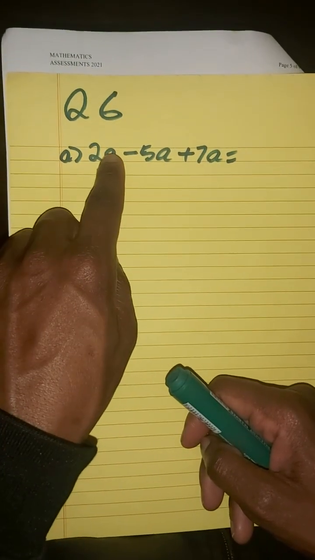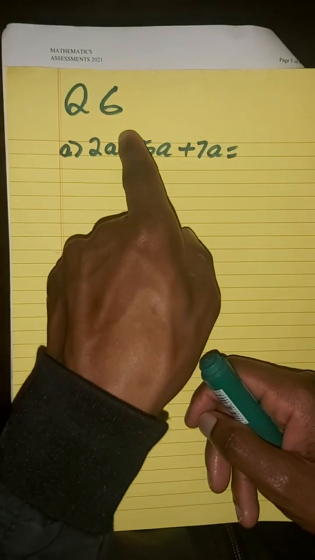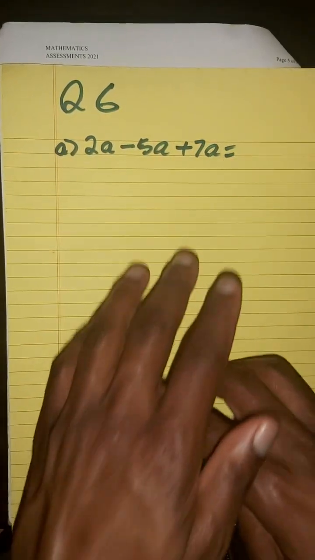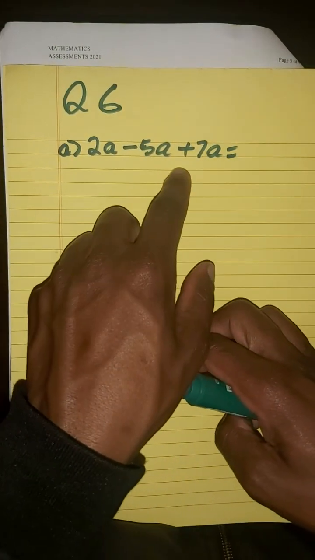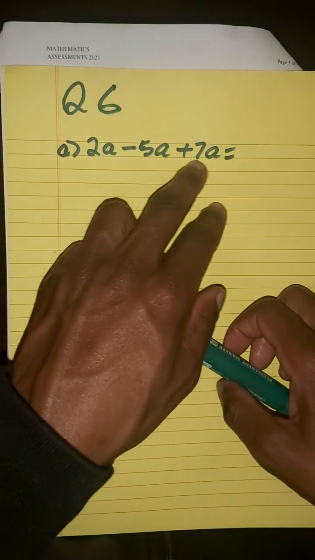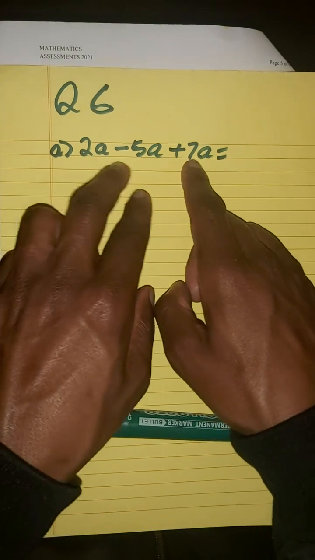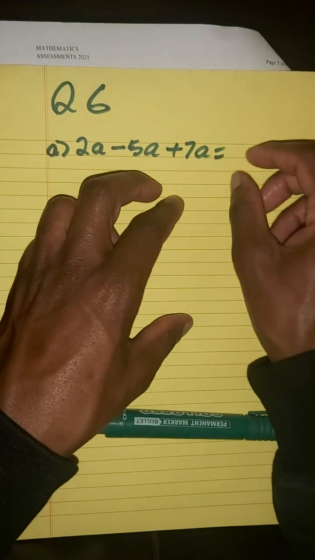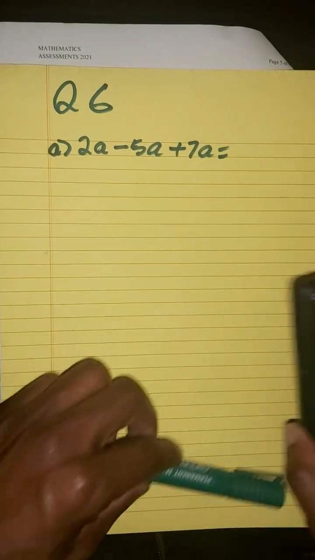This is a, and what are the exponents? 1, 1, 1. So these are like terms, basically. And what you do with your like terms is to either add them or subtract them. So that's what we're going to do here. I'm going to add my like terms. I simply focus on the coefficients, and then my answer will be under the same variable, which is a.